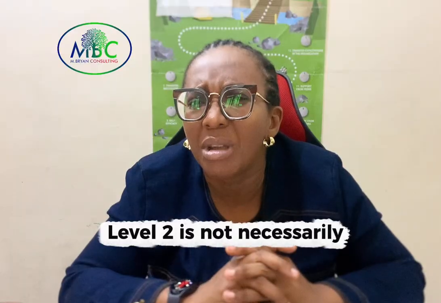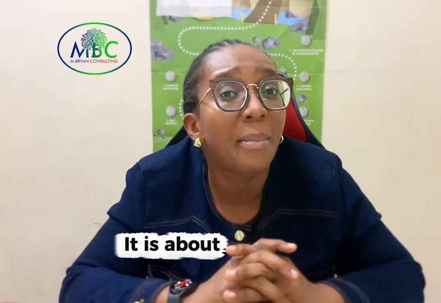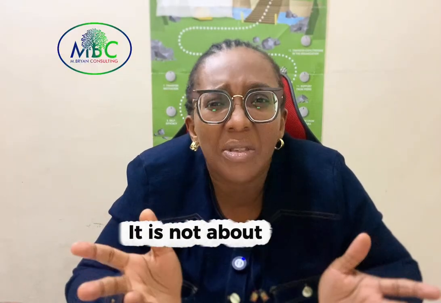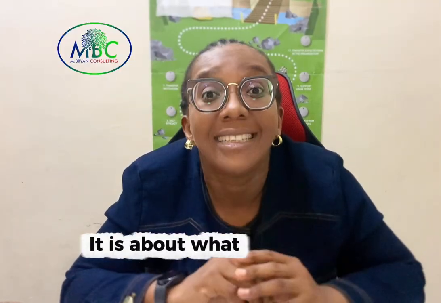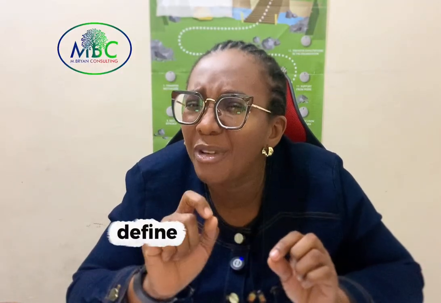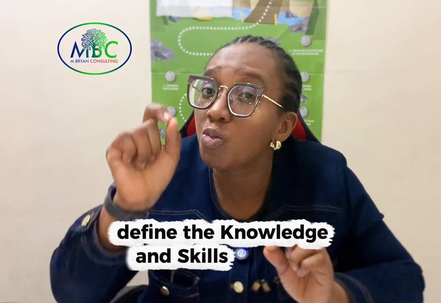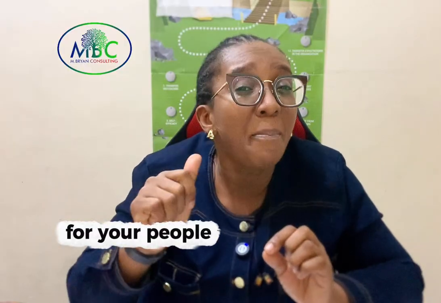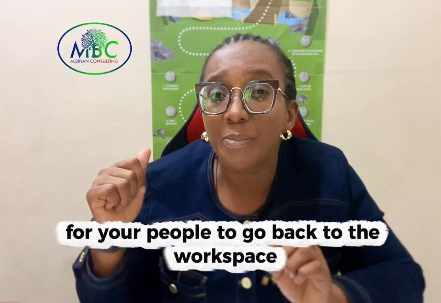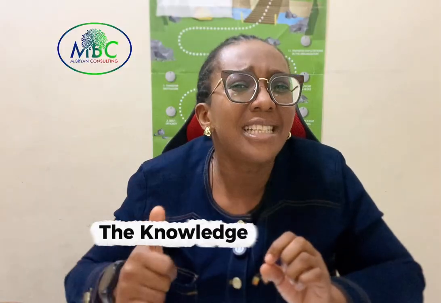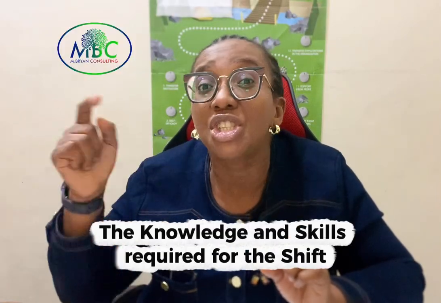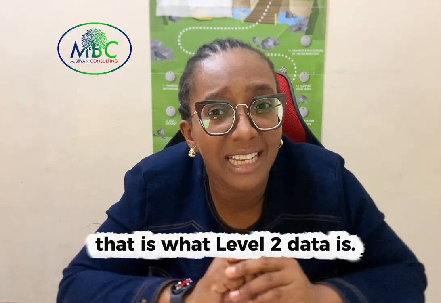Level 2 is not necessarily about exposure. It is about capability. It's not about what participants were trained on. It's about what they can do. So your Level 2 objectives define the knowledge and skills required for your people to go back to the workspace and apply what they've learned. The knowledge and skills required for the shift in performance. That is what Level 2 data is.